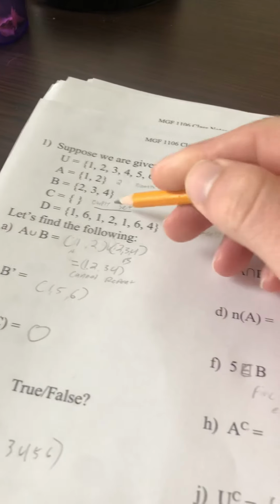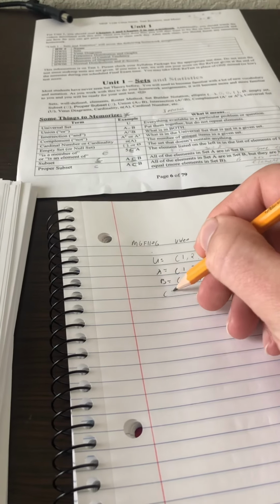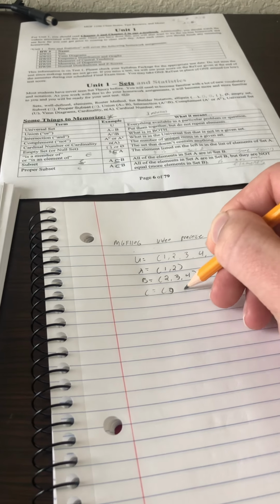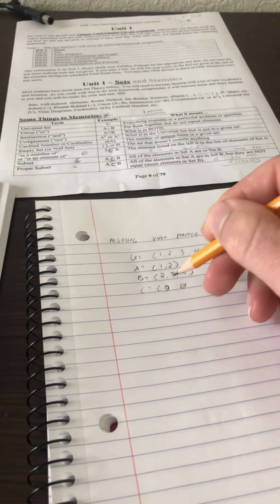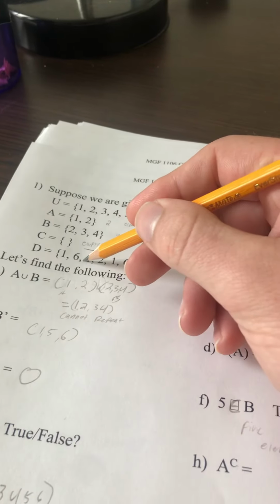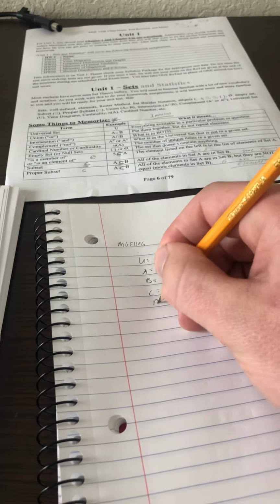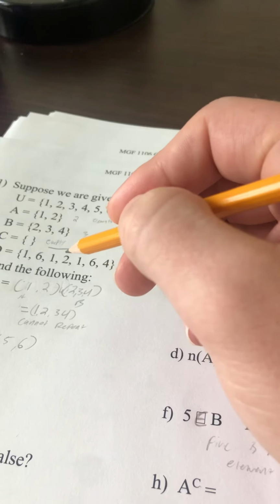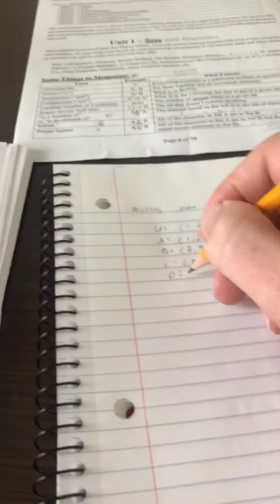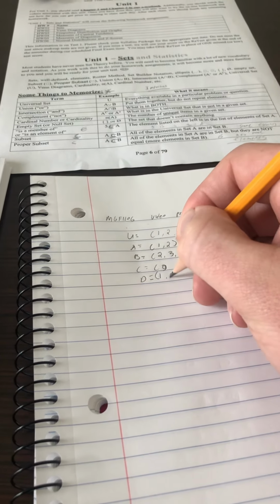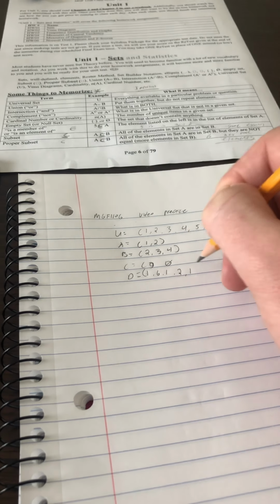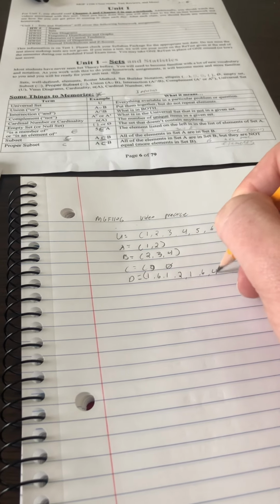And then we see that set Z is 0, an empty set, or you can write it like that. But if you're going to be working within a problem, it's always best to write it that way. And set D is {1, 6, 1, 2, 1, 6, 4}.